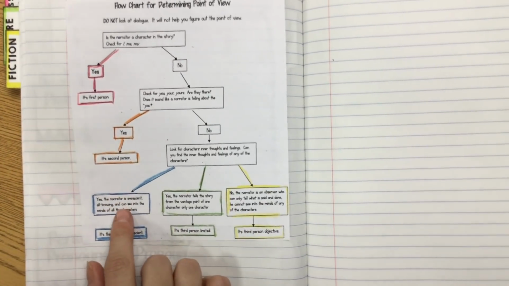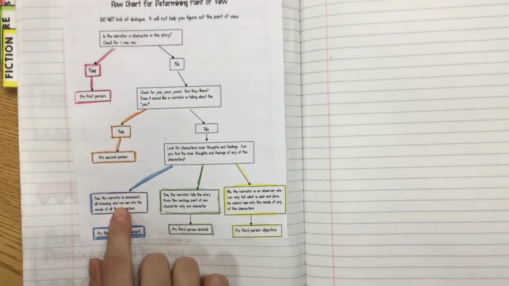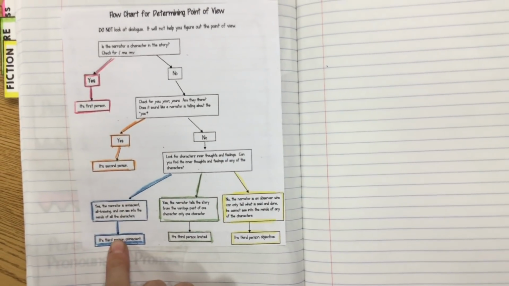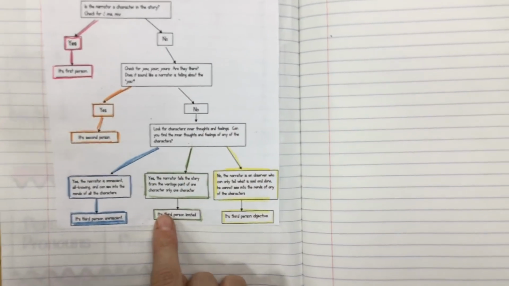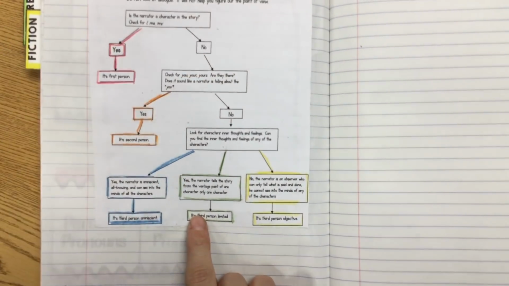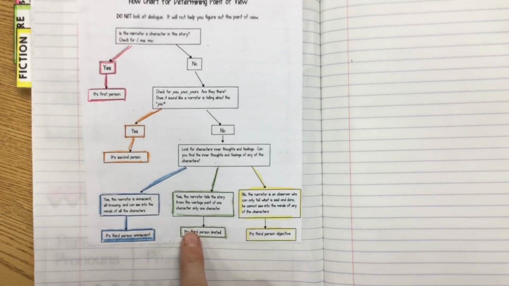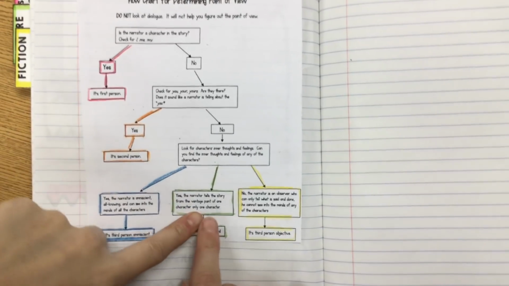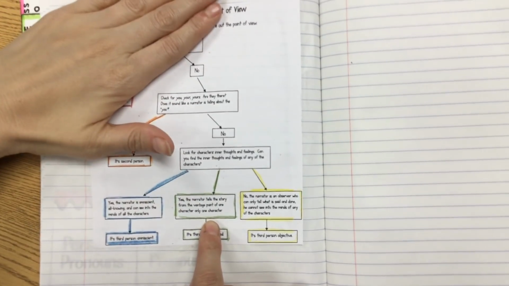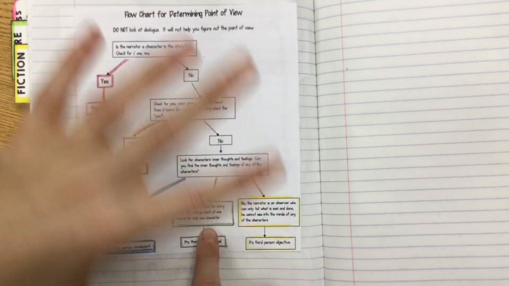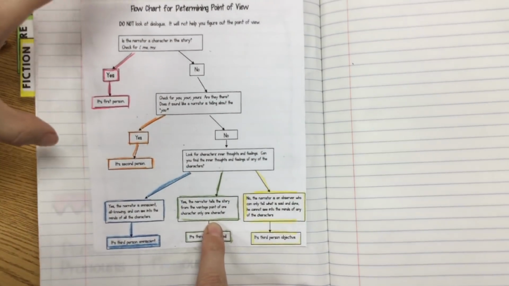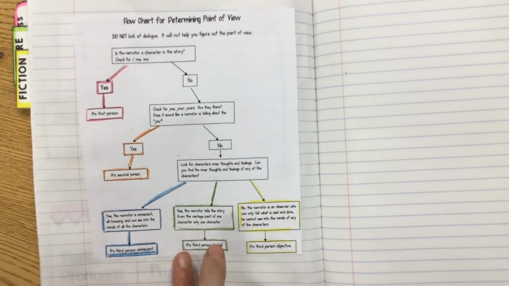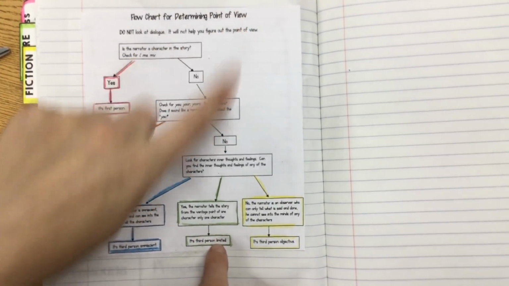So even though it's he, she, you have to look at how many characters' thoughts and feelings I know. If it's everybody, it's omniscient. If it's just one, if you're looking through and you're like, the only person I really know what they're thinking is just one character. However, that character is not the narrator. It's not first person. The narrator is outside the story, telling the story through one character's thoughts and feelings. That is third person limited, meaning just one.